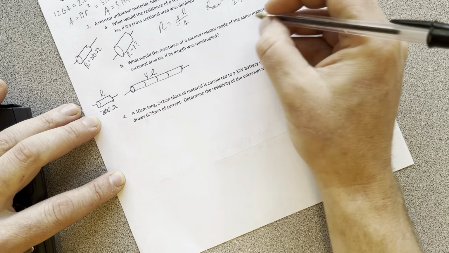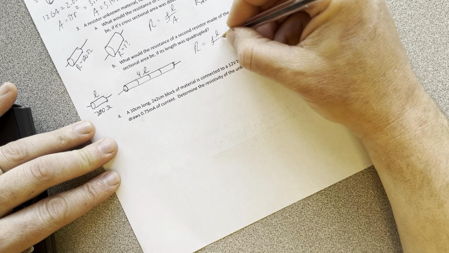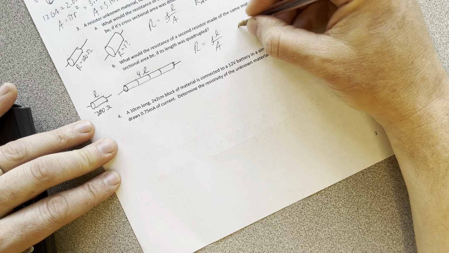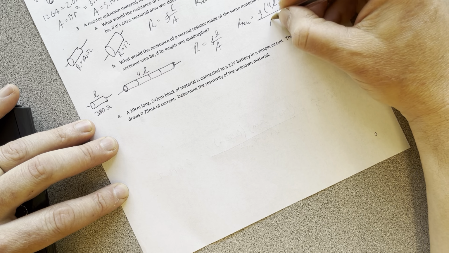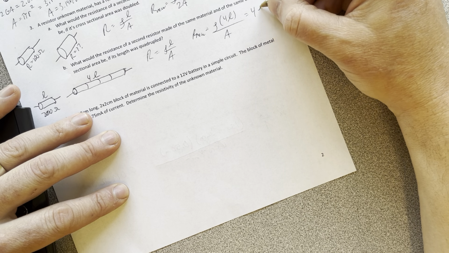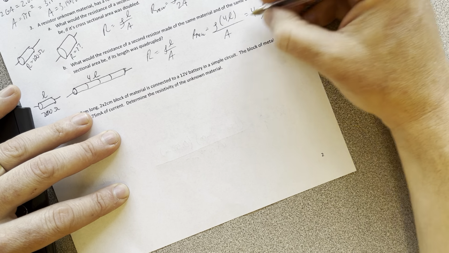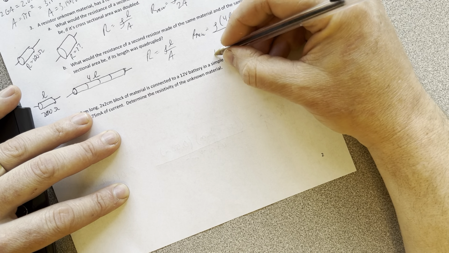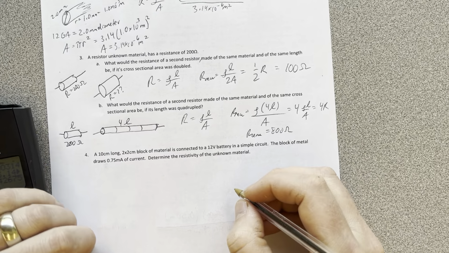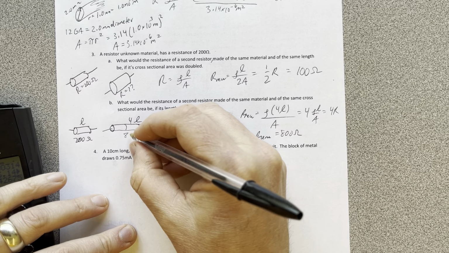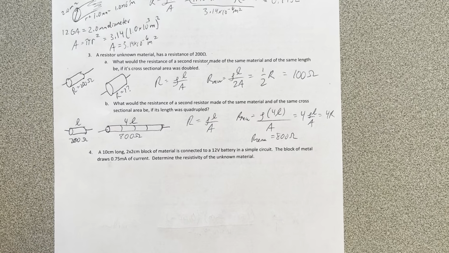4L. What's its resistance? Well, again, R equals rho L over A, and R new is rho times 4L over A. So it's 4 times rho L over A, which is 4 times your original resistance, or 800 ohms. So it's just like putting resistors in series. You're making it longer, the resistance is going to go up.